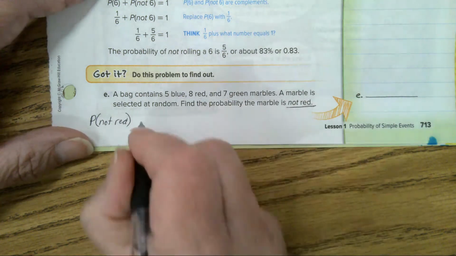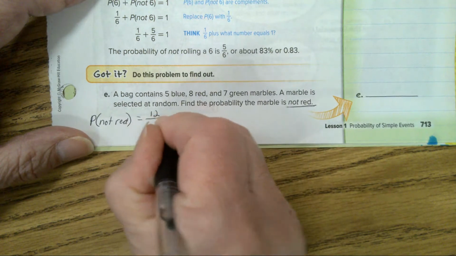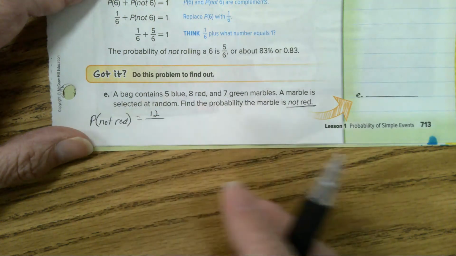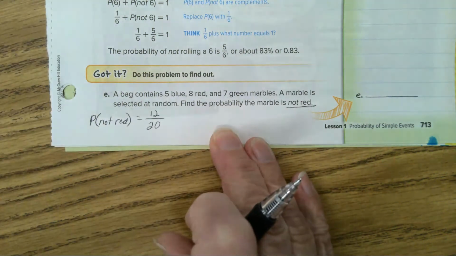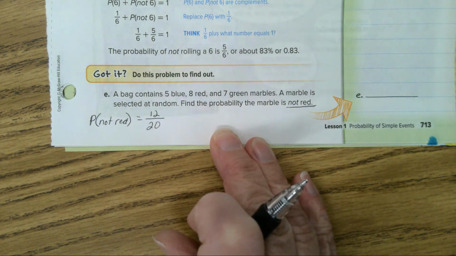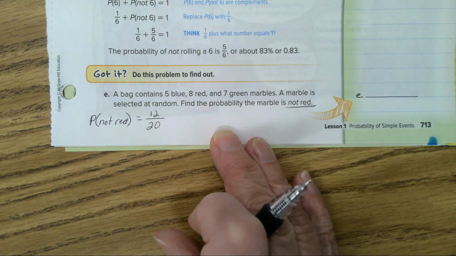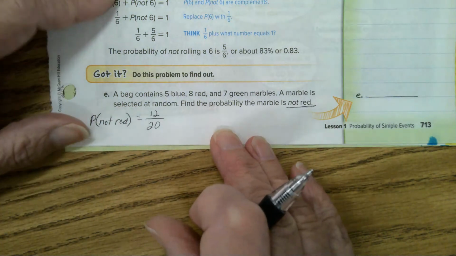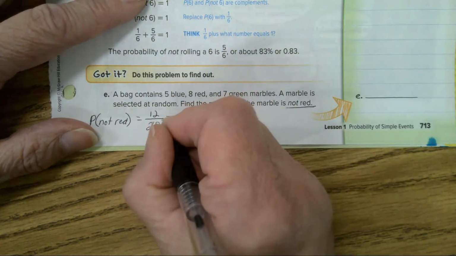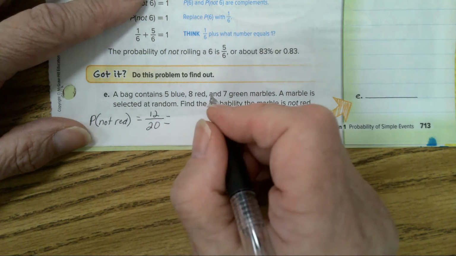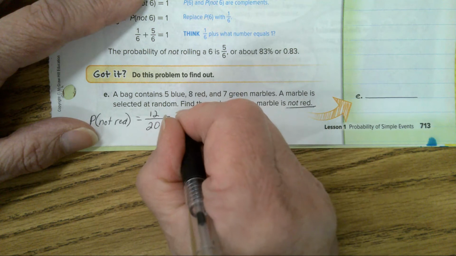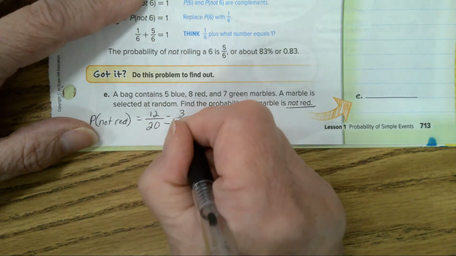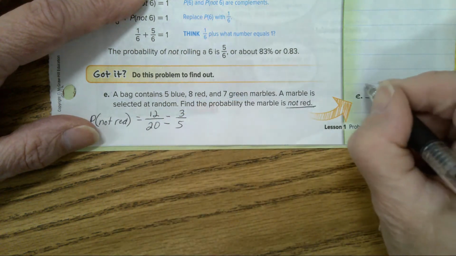So it's going to be 12 over, what is that when you add them together? 20? 12 over 20. Now, on this they want us to do a fraction, a decimal, and a percent. It doesn't say it in that question, but that's what they want on the answer blank. So 12/20ths will simplify. 4 divides them both. 4 goes into 12 3 times, 4 goes into 20 5 times. So we have the fraction 3/5.